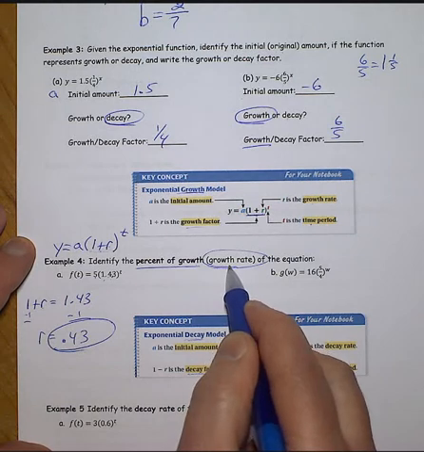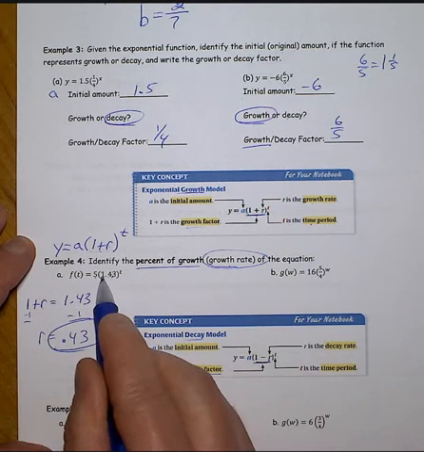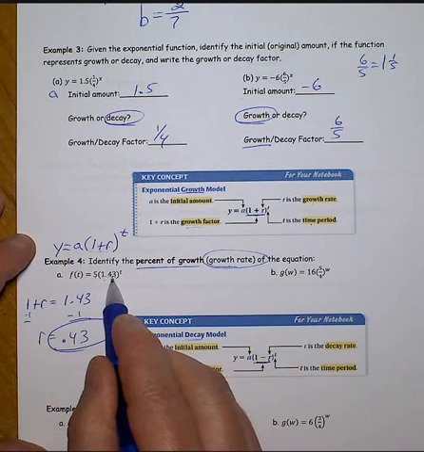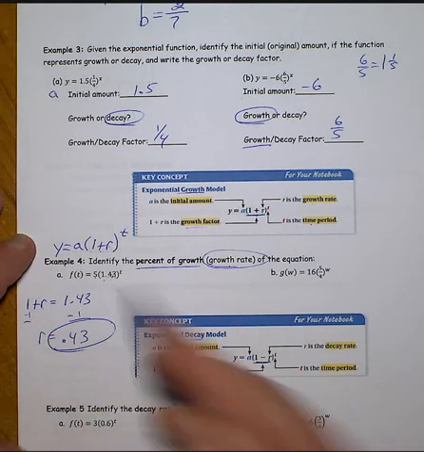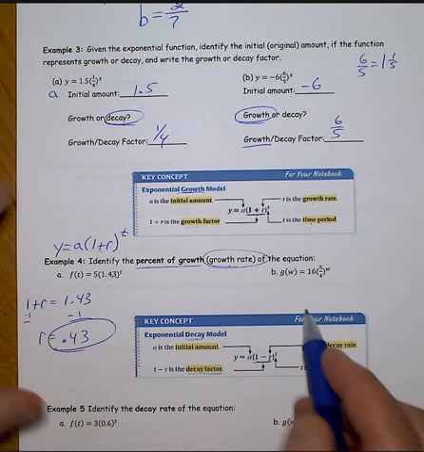Okay? So maybe you don't have to do this all the time, but we know on the growth rate, we're going to subtract 1 from it if it's a single number. So the growth rate is 0.43. If I ask you what the growth factor was, it's 1.43, the whole thing. Okay? Let's try another one.